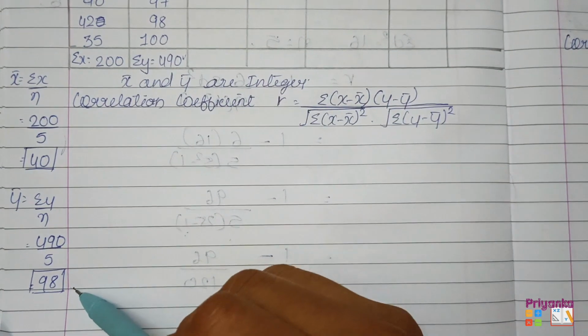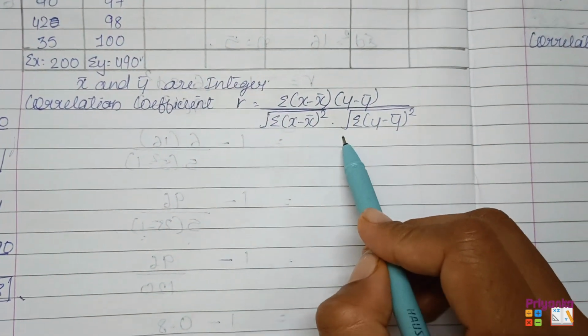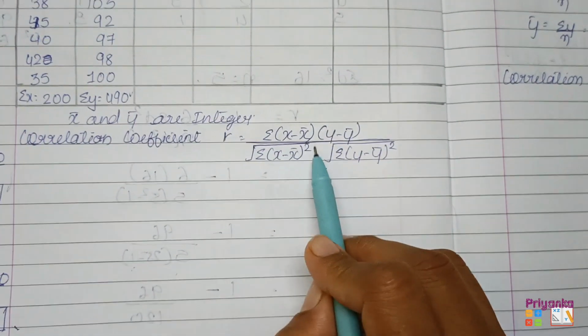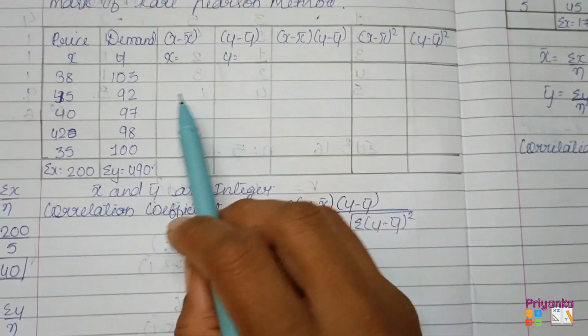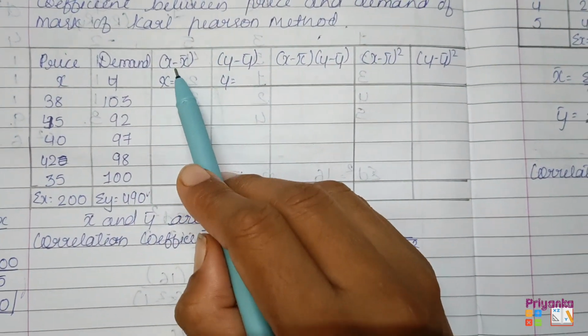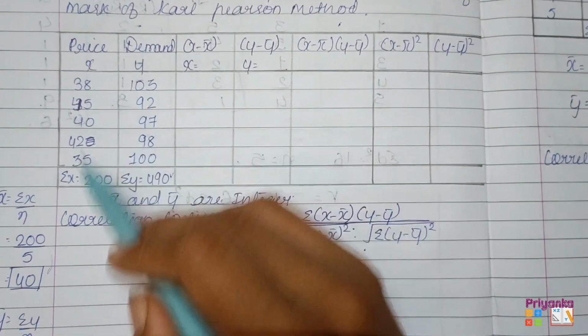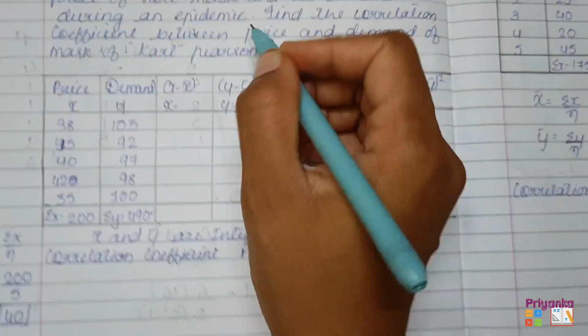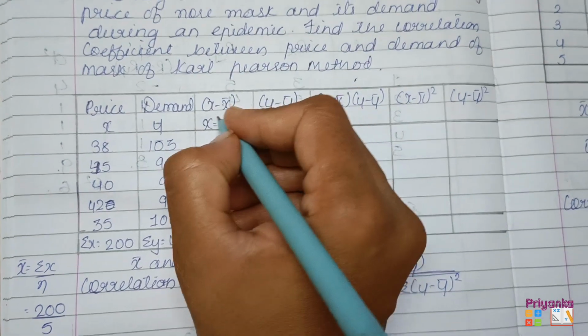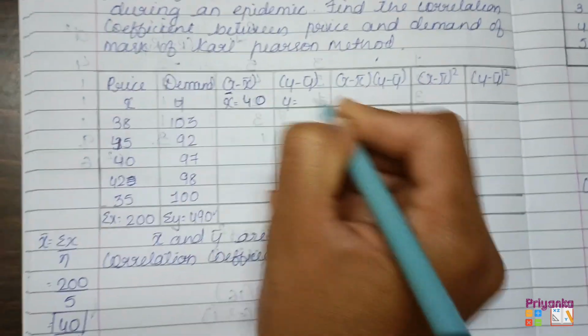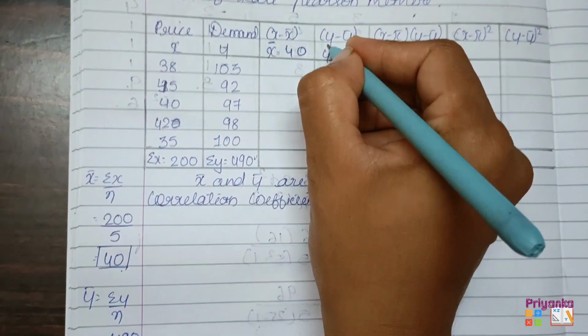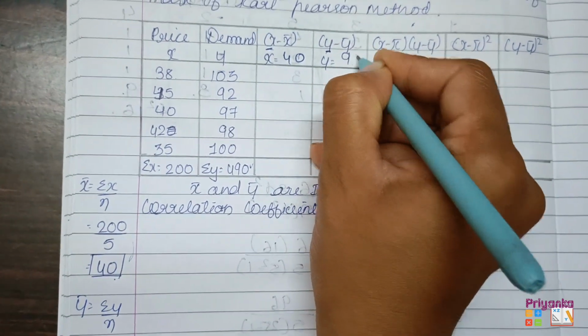If the information is in integers, we used to use this formula. Now for using this formula, what we need exactly is x minus x bar, that is the x column minus the x bar, and the x bar we found is 40 and y bar we found is 98.